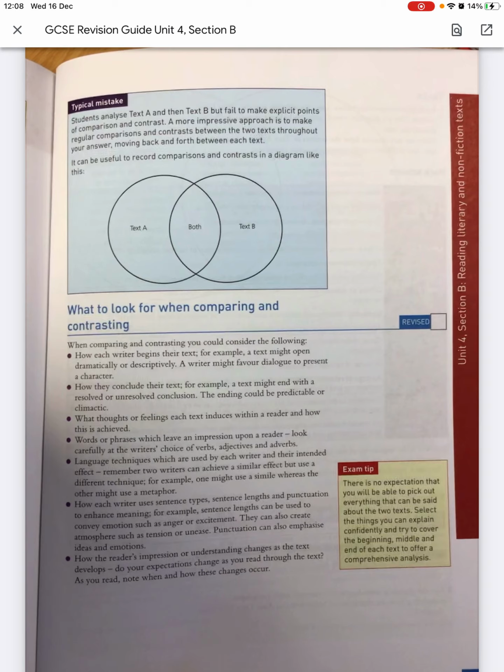Okay, so the Venn diagram that you have here is a really handy way to approach this task. I suggest that everybody plan to make this Venn diagram. On the left, in the circle on the left, you have text A, and in that open space inside the circle, where it's not overlapping with text B, you're writing down what's different about text A that's not in common with text B.